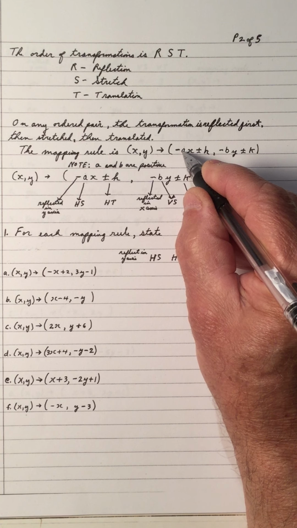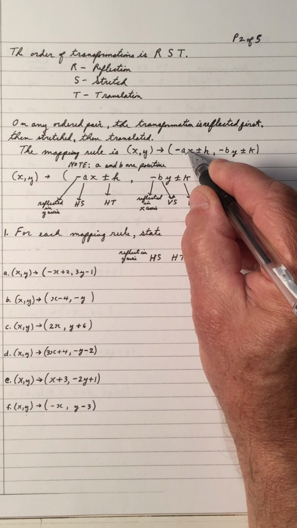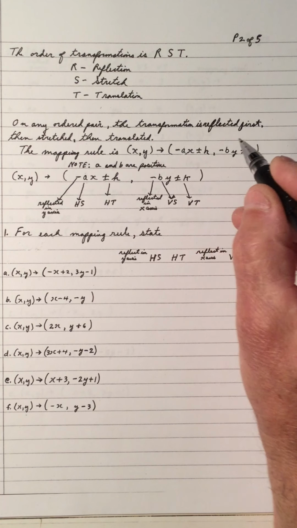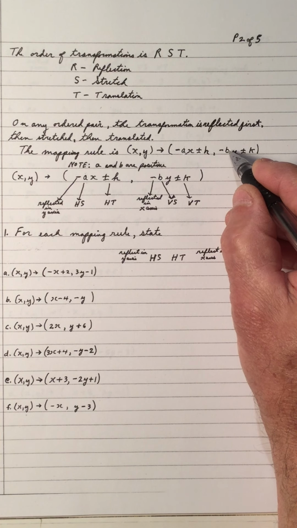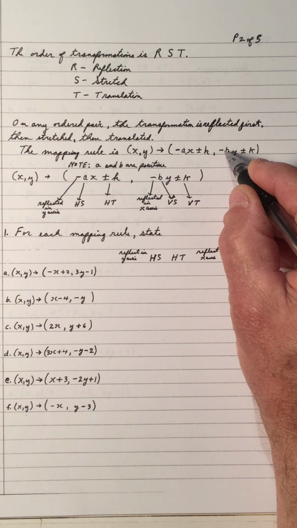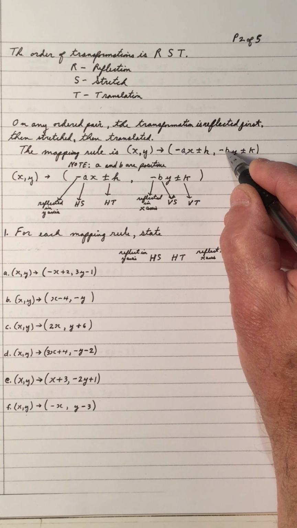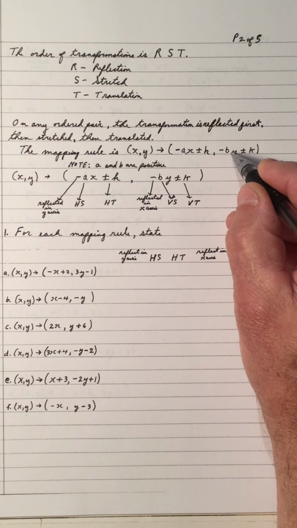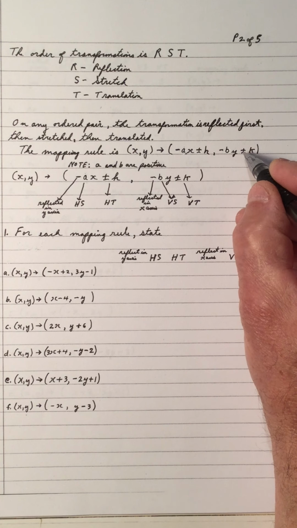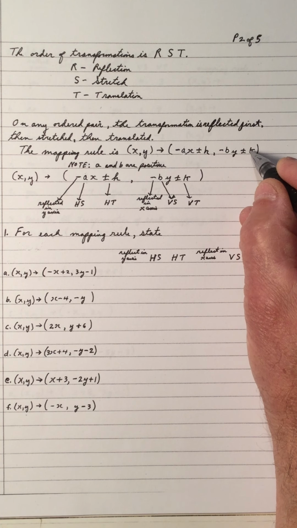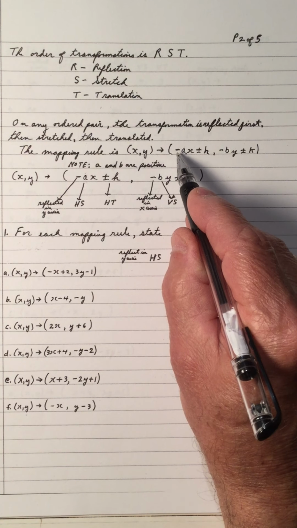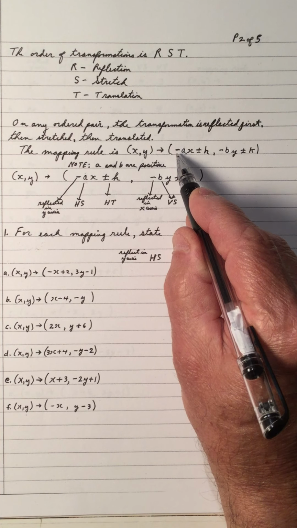The a is the stretch value on the x, and the plus or minus h is moving it left or right. The negative on the y means it's going to be reflected in the x-axis, and b is the stretch on the y, that's multiplied or halved or whatever it may be, and plus or minus k means that plus is up and minus is down. Note a and b are positive. It's only if it's negative that it'll be a reflection.